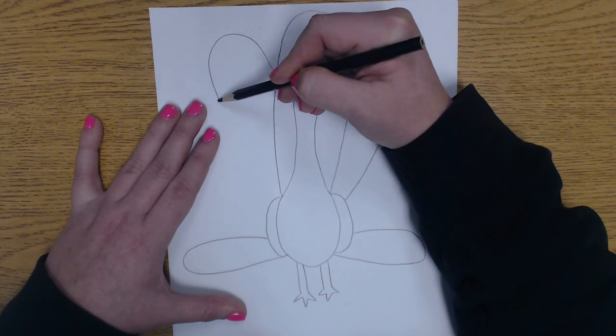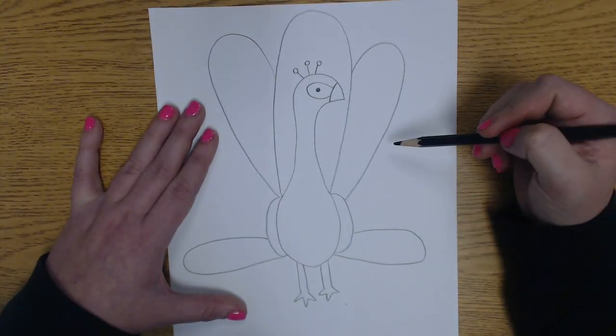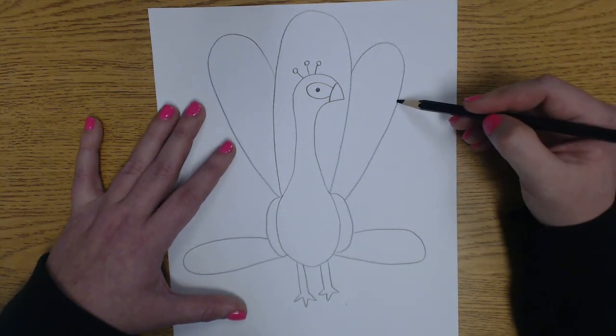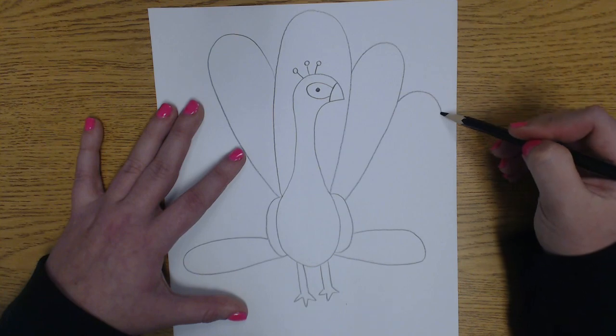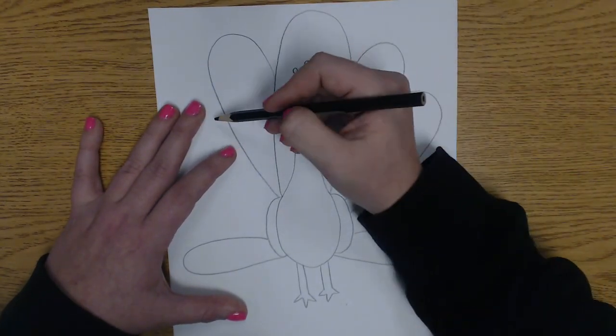Up, down, back into the body. Good job. We're going to put 2 more feathers on each side. So the next one is, again, start right here. Skinny U shape, back in.